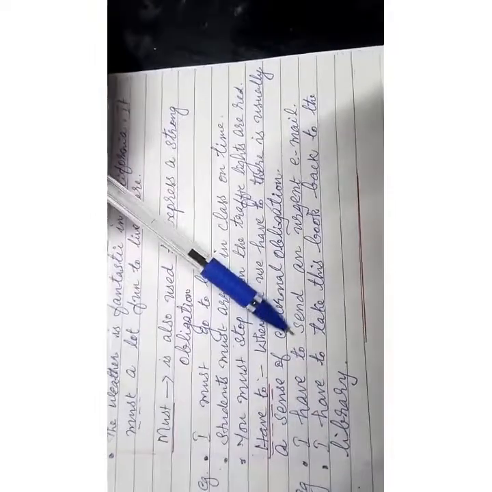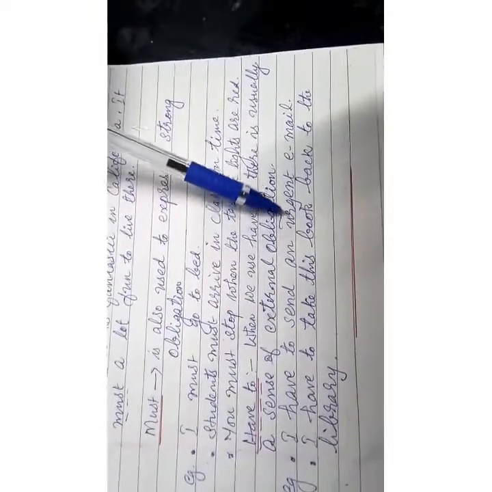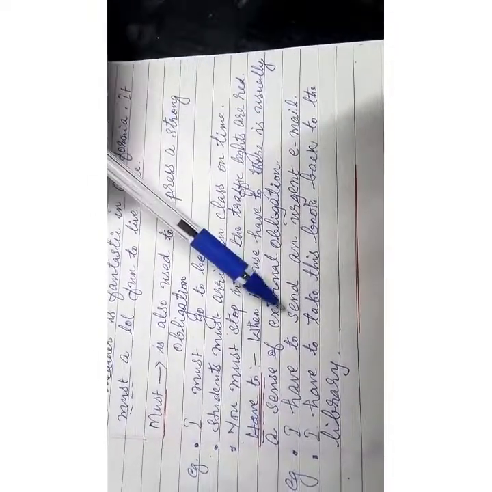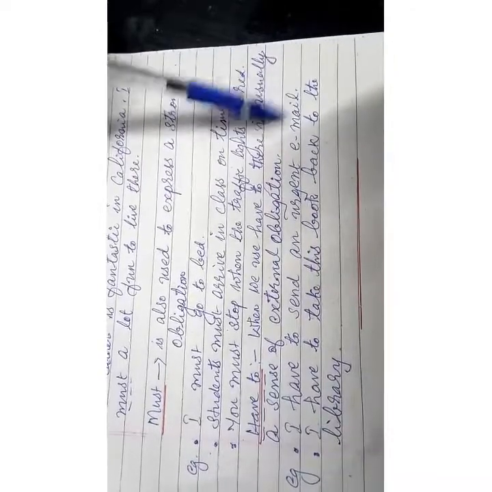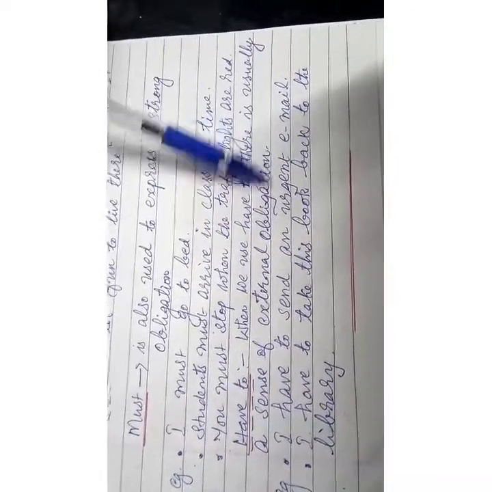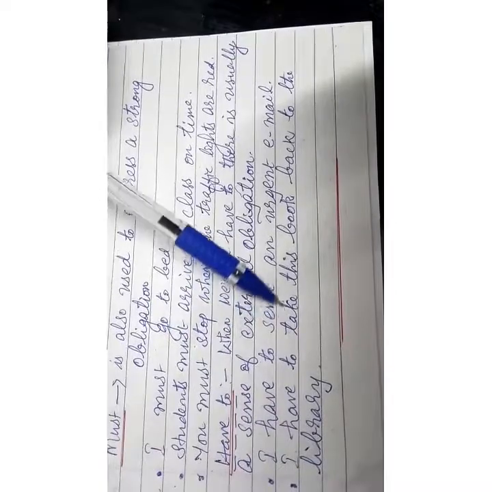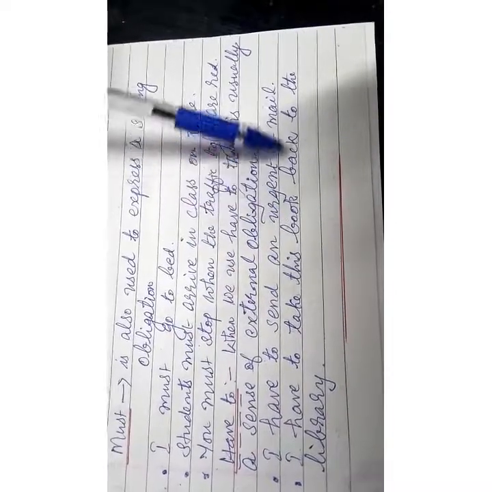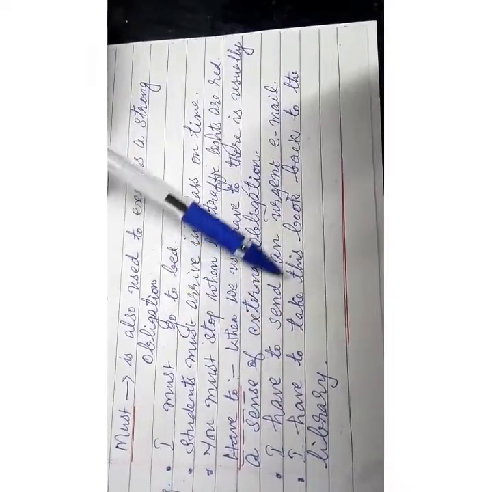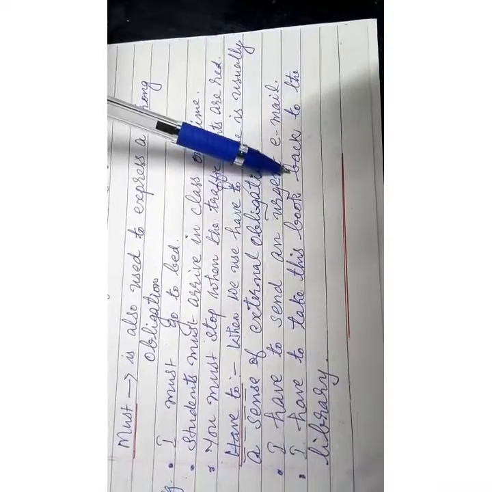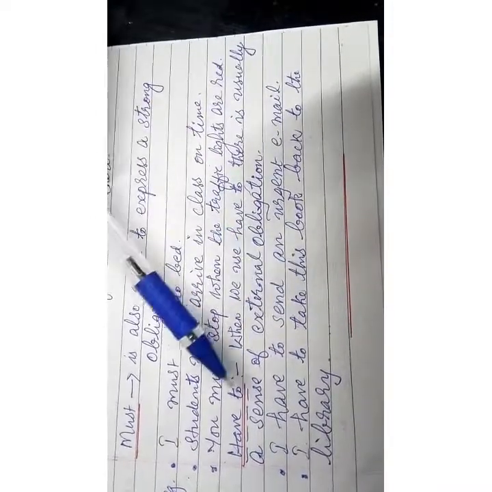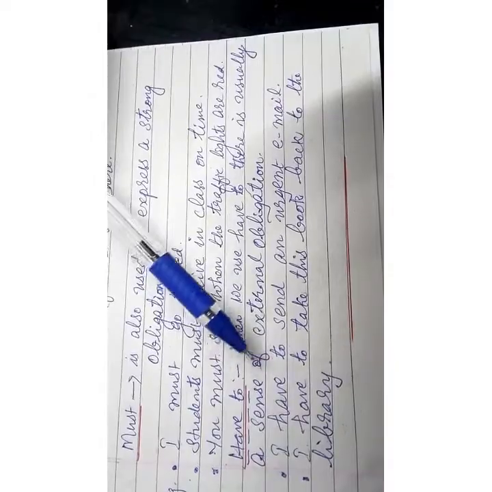For example, I have to send an urgent email. That is external obligation. Our next example is, I have to take this book back to the library. Like that, I have to attend a marriage function next Monday.